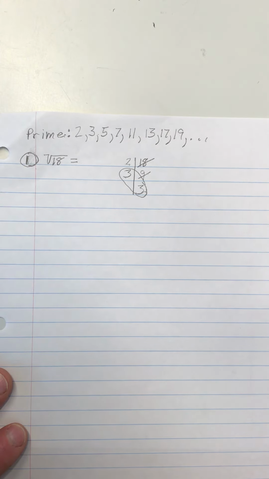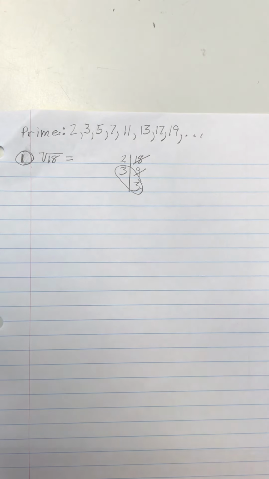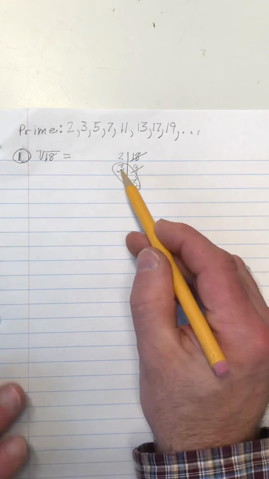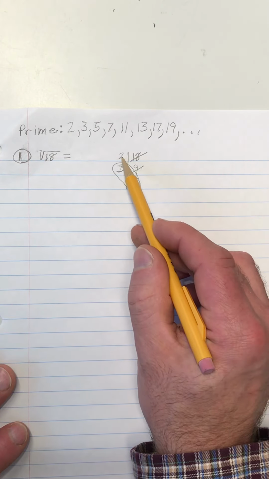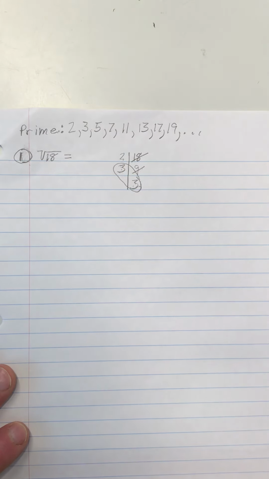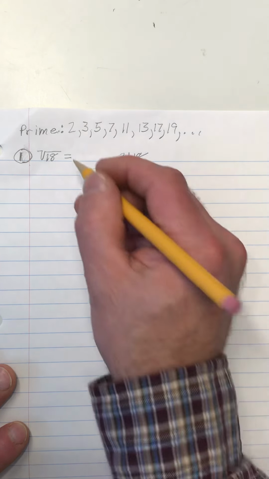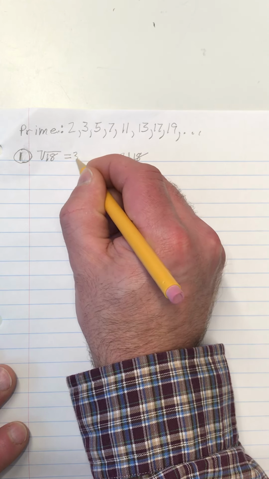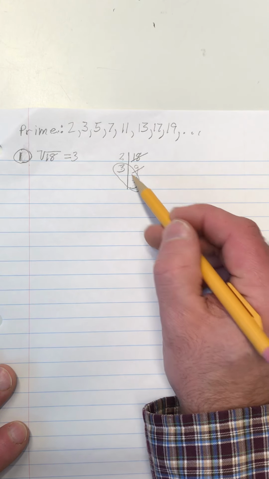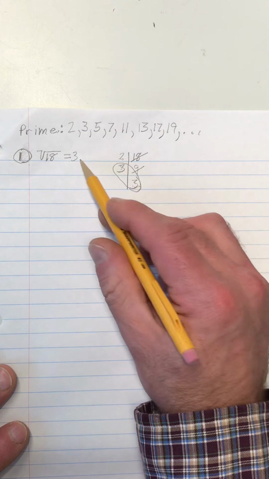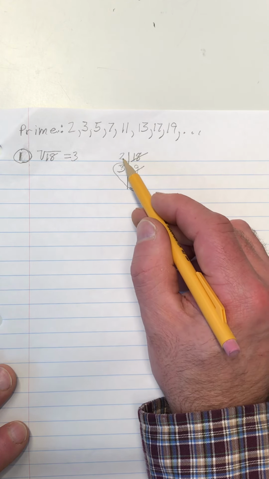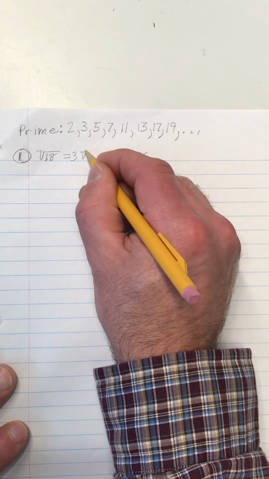That would not be a pair. It'd be kind of hard to walk too, right? But to be a pair, they have to be the same. So I've got a pair of 3s and I've got a 2 left over. Now anything that I have a pair of, I'm going to write outside the radical. Because we know 3 times 3 is 9, and the square root of 9 is 3. I've got a 2 left over, and it's going to go back under the radical.